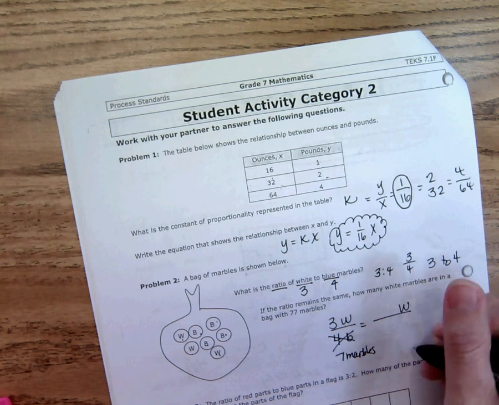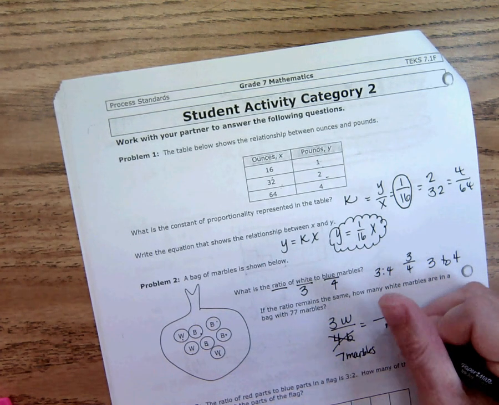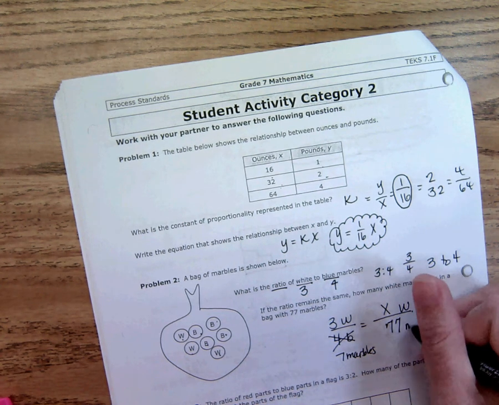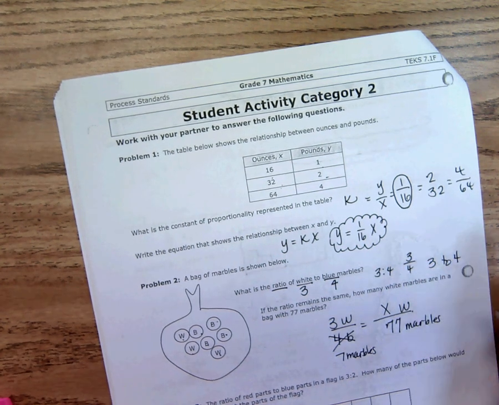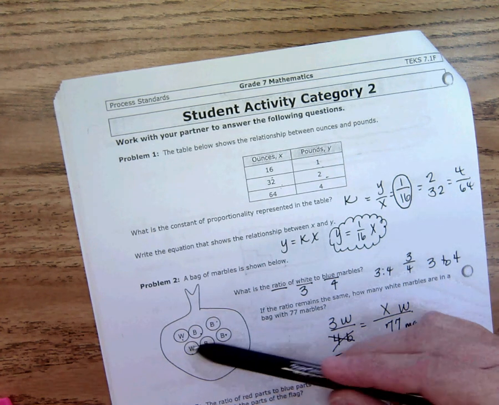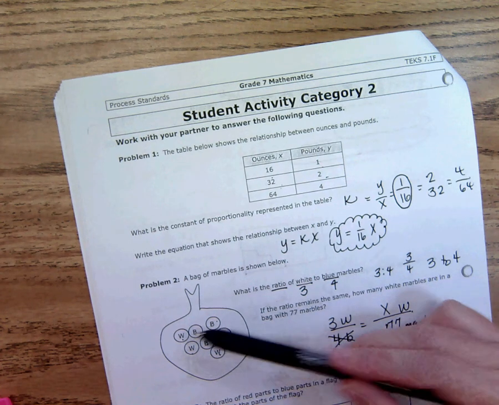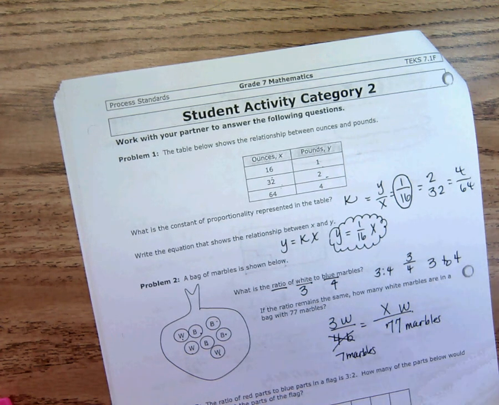How many white marbles are there going to be when there are 77 marbles in the bag? Y'all see where I got that 7? I got that from adding all of the marbles together, and there are 1, 2, 3, 4, 5, 6, 7 marbles all together in the bag.